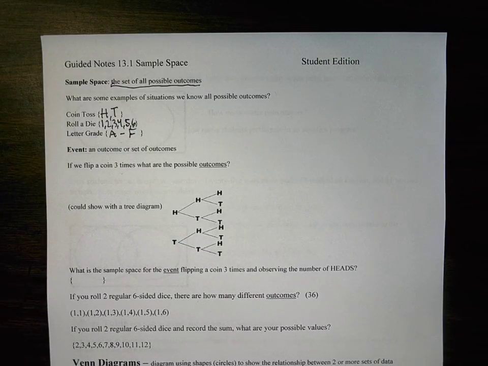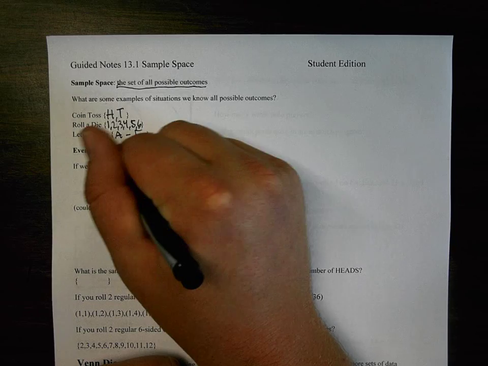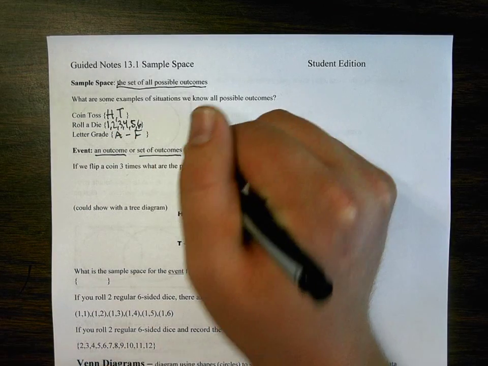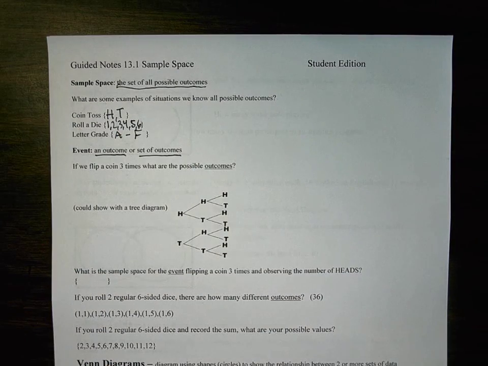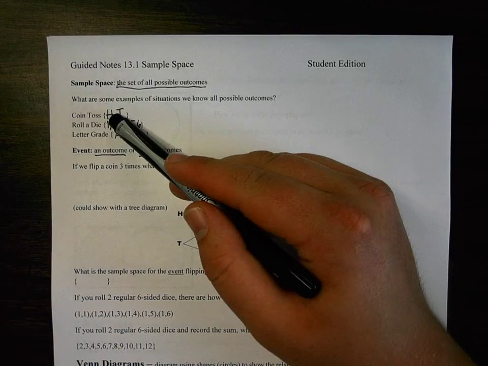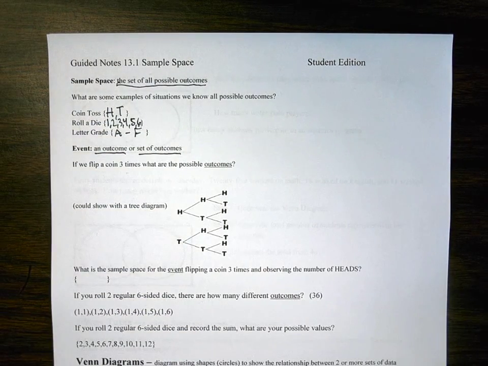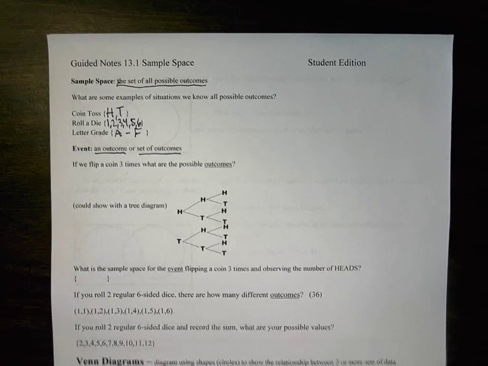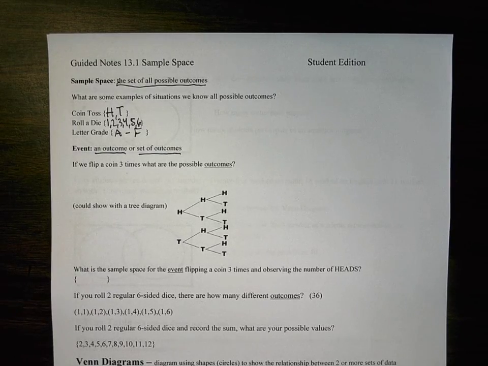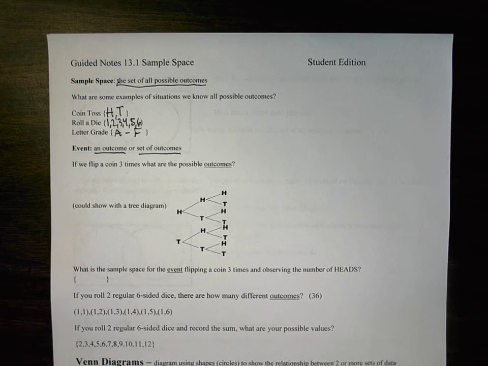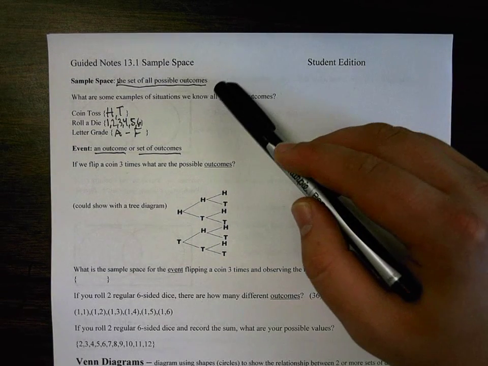Right. So an event then is just an outcome or a set of outcomes, or multiple outcomes. So if we talk about an outcome of a sample space, we're talking about tossing heads on a coin toss, or rolling a 3 on a roll of a die, or getting a B, or something like that. That would be an outcome, or a set of outcomes. I roll a die once and I roll a 3, I roll a die a second time and I roll a 4, that would be a set of outcomes. Or I roll 2 dice at once and I roll a 2 and a 3, or whatever. That would be a set of outcomes, multiple outcomes, which would be a part of this total sample space.